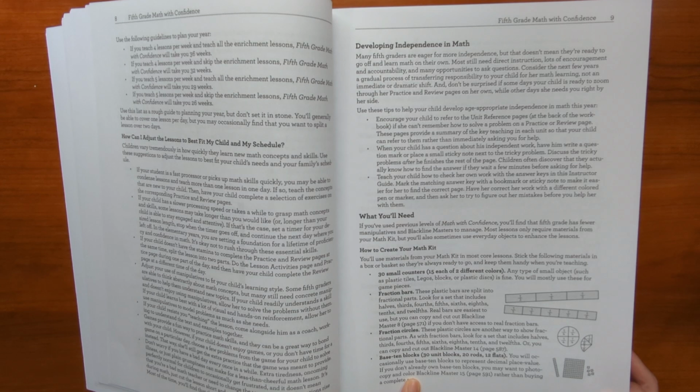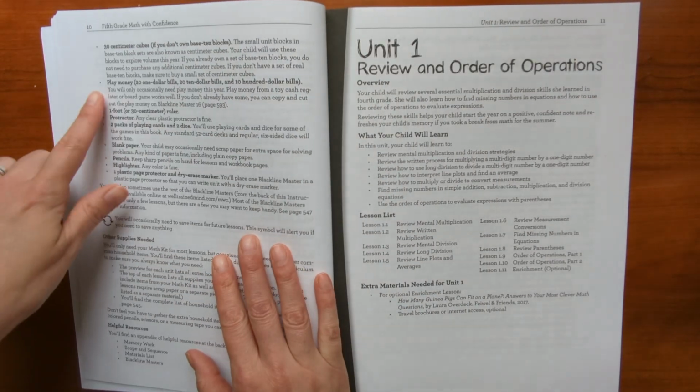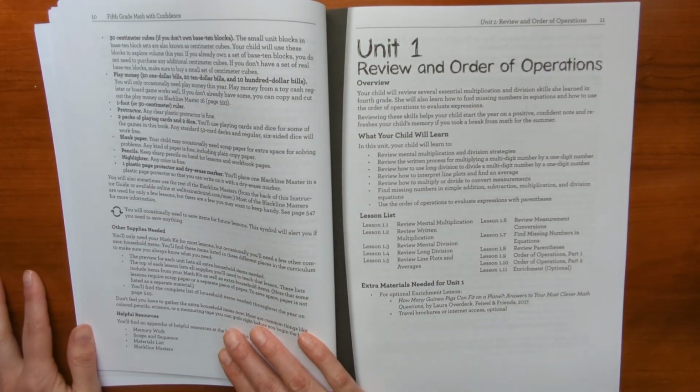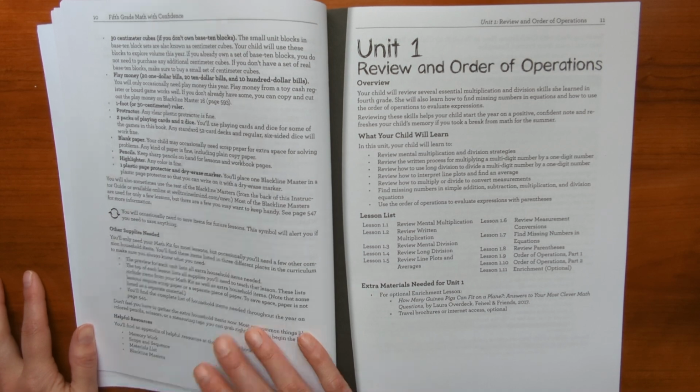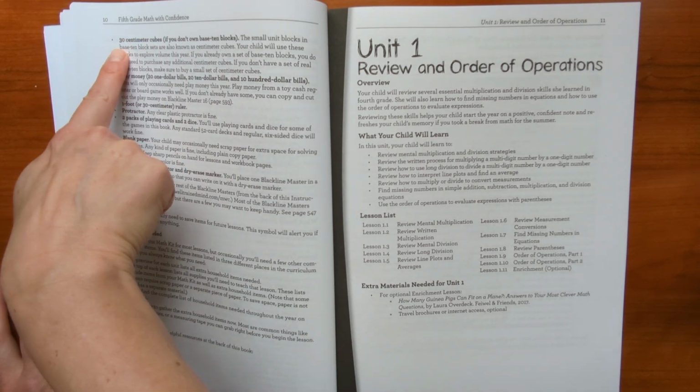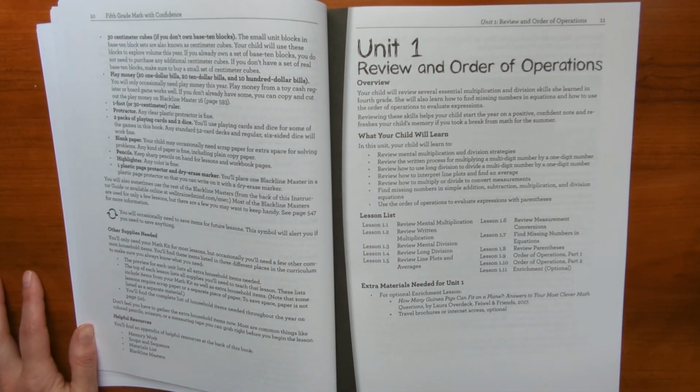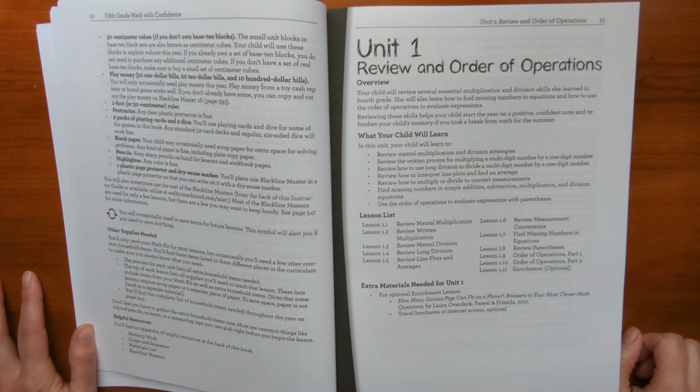You'll use base 10 blocks and play money a bit this year, but not as much as in previous grades. If you don't already own base 10 blocks and play money, you might just want to use the Blackline master versions at the back of the book. You'll also need 30 centimeter cubes if you don't own base 10 blocks. These are just the unit blocks from base 10 blocks. They're cubes that are 1 centimeter on each side, and you'll use them for finding volume.